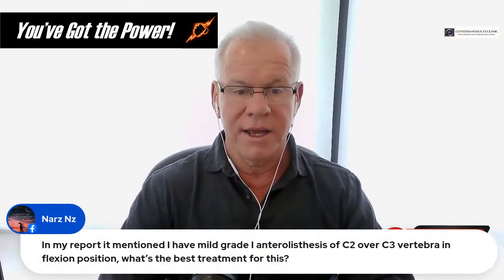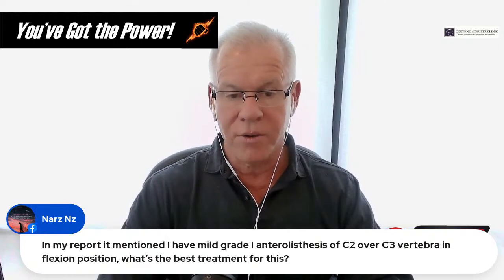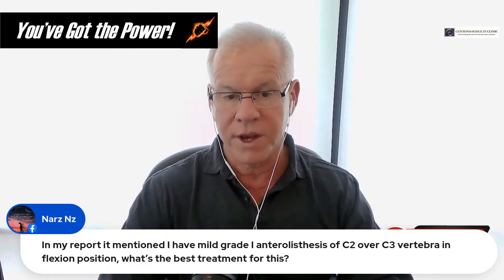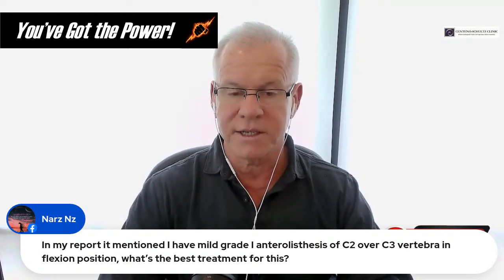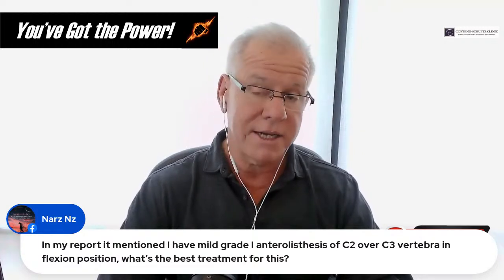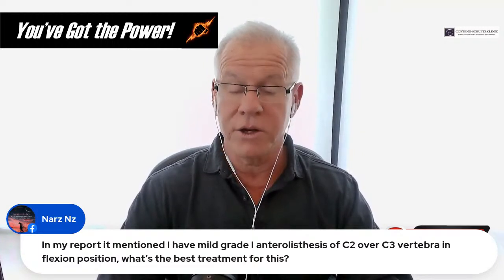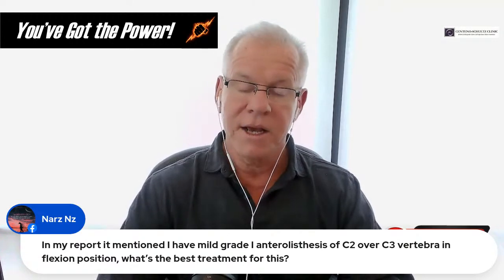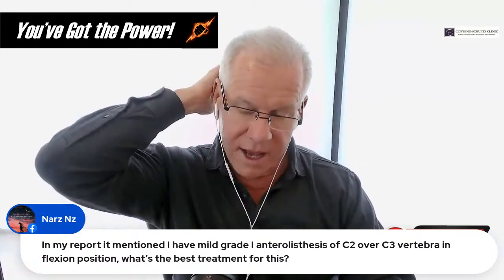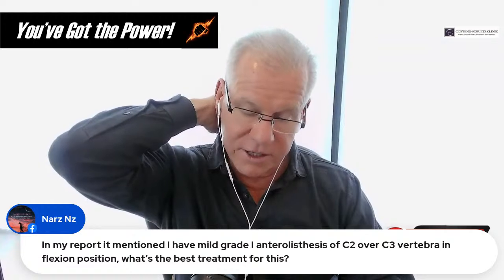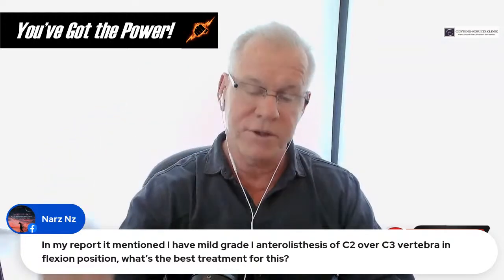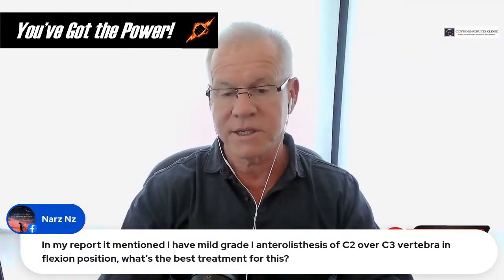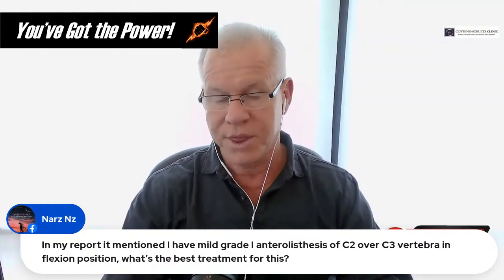NARS: in my report, it mentioned I have mild grade 1 anterolisthesis of C2-3 in flexion. What's the best treatment for this? So that would be a CCI type 3A. The good news is that X-ray or ultrasound guided posterior prolotherapy of the supraspinous and interspinous ligaments usually helps with that problem.